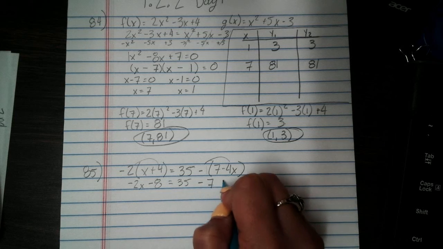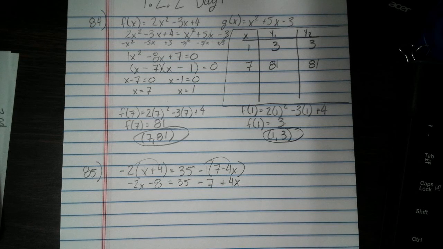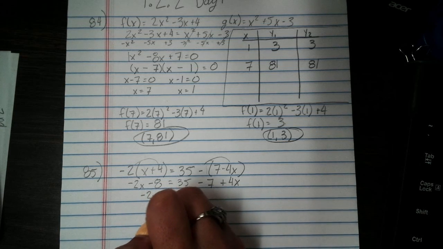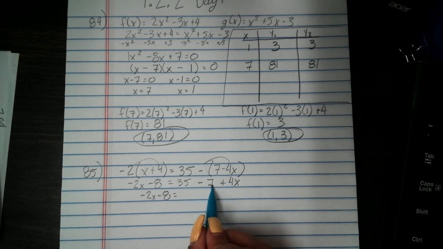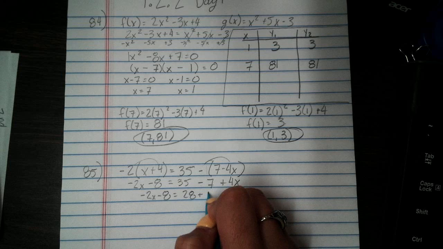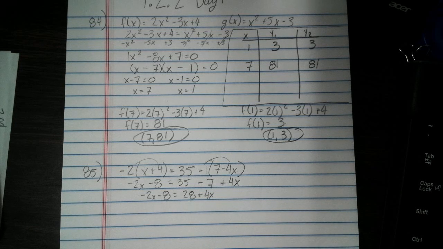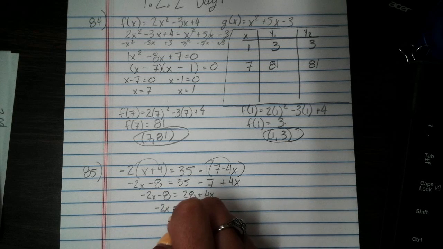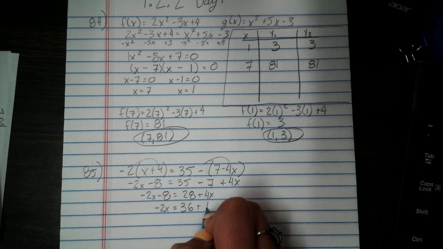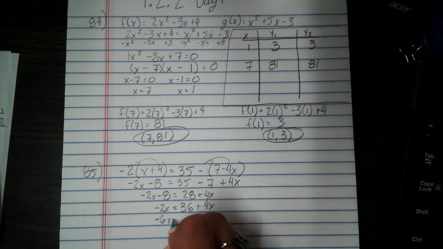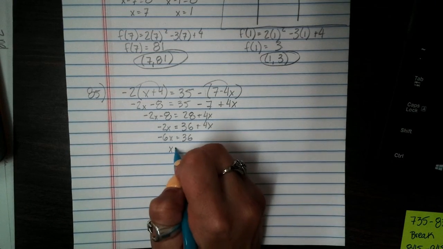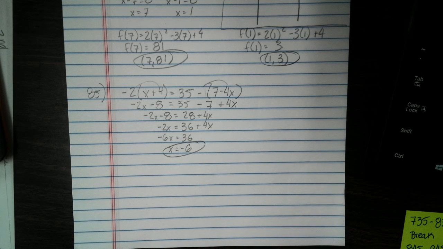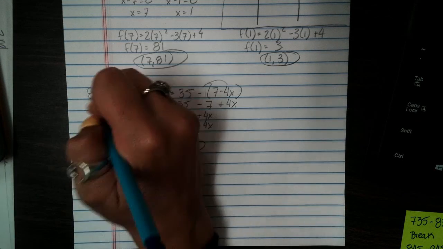So now it's negative 7 plus 4x. Then you can combine like terms and move everything from one side to the other. So we have negative 2x minus 8. And then you can do 35 minus 7. And now add 8 to both sides and subtract your 4x over. And then you're going to divide both sides by negative 6. And there's your answer. So that was part A.